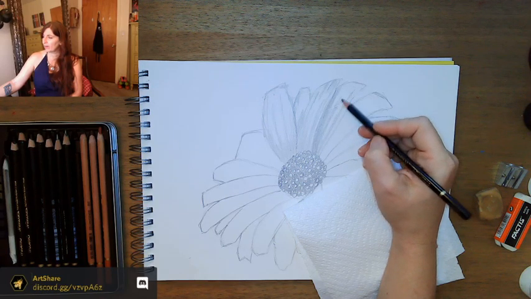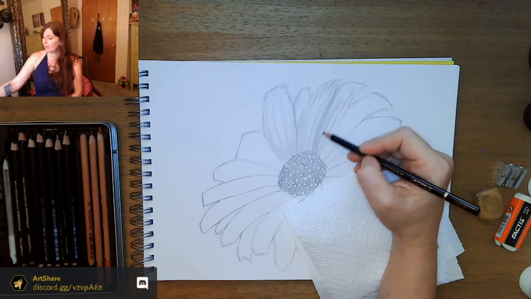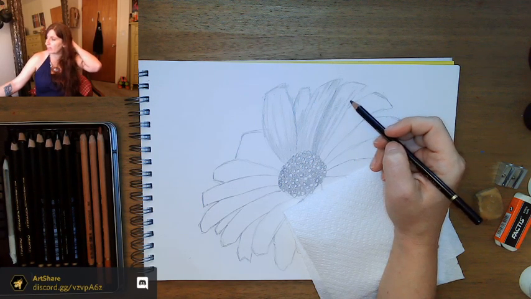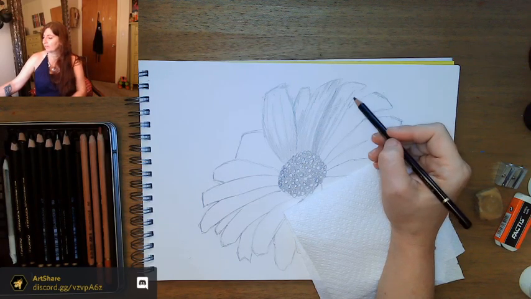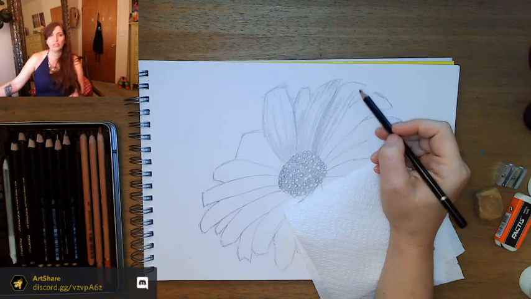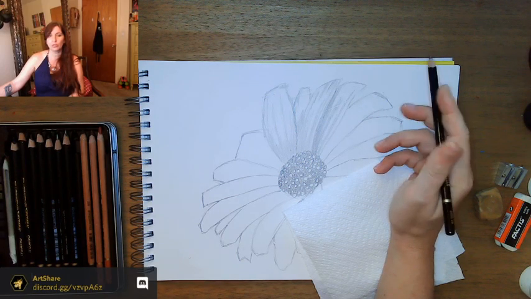So what we're looking at right now is called value. And value is how light or dark something is in a gradient. I'm not going to worry too much about the tops of the petals just yet. We'll come back to that.